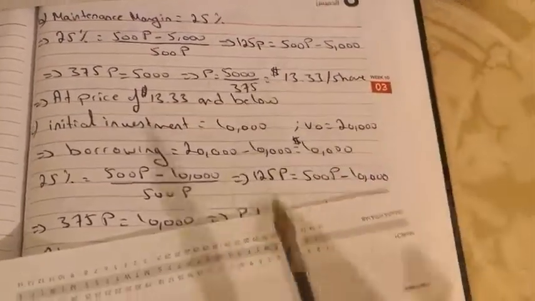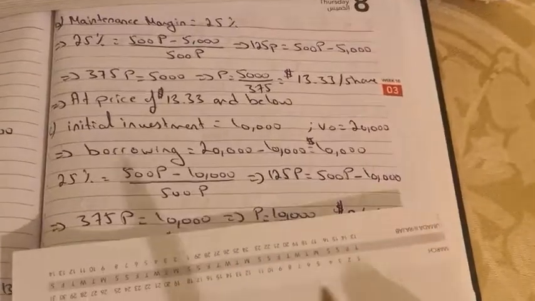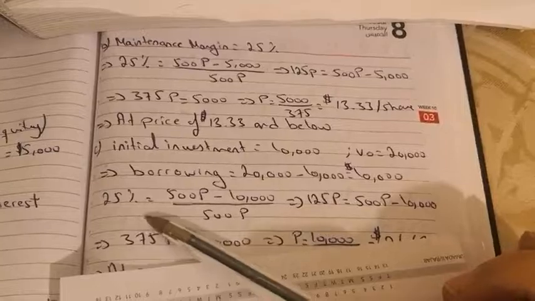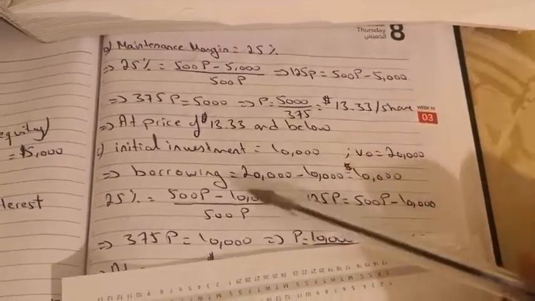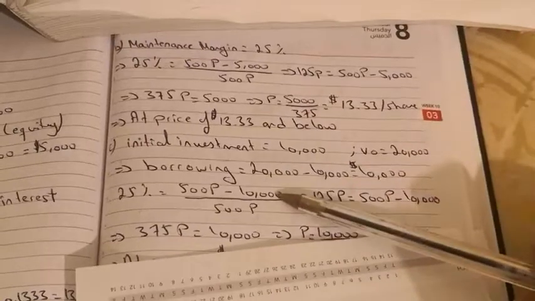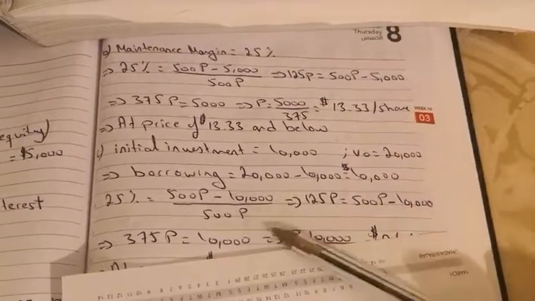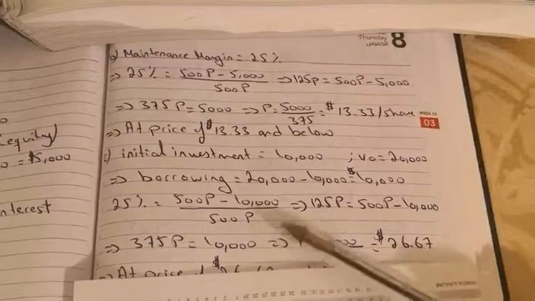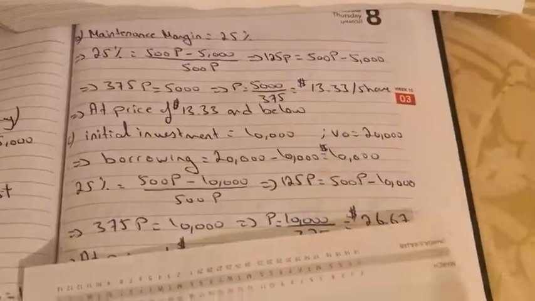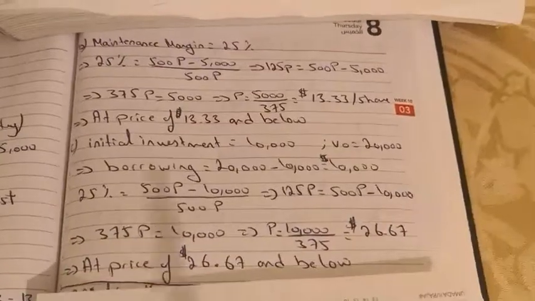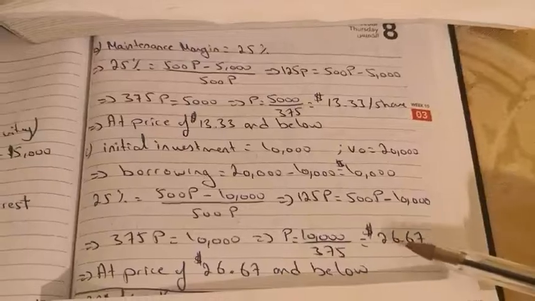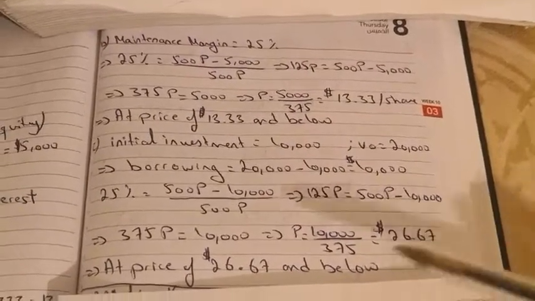It will become $10,000. So same formula, maintenance margin 25% equals 500P minus, the only thing that will change is the borrowing amount, $10,000, over 500P, which implies that 125P equals 500P minus 10,000, and P equals $26.67.